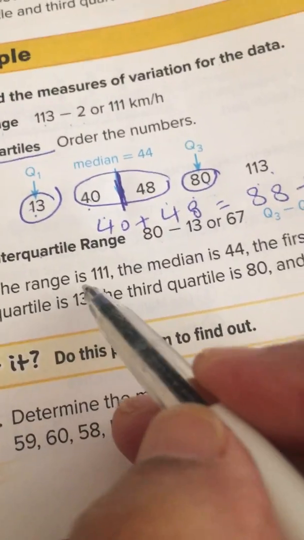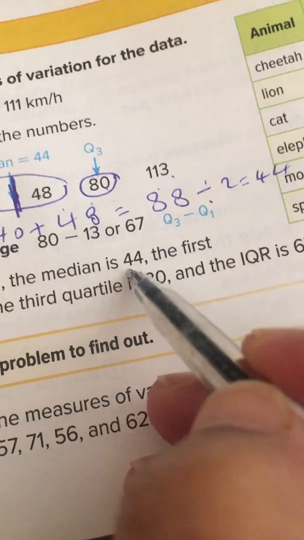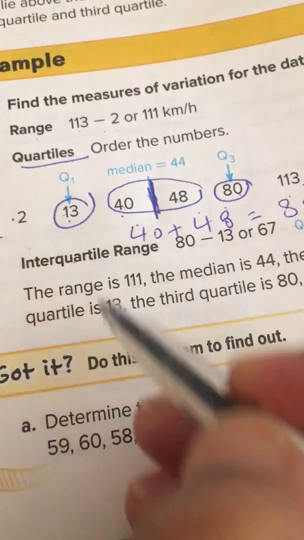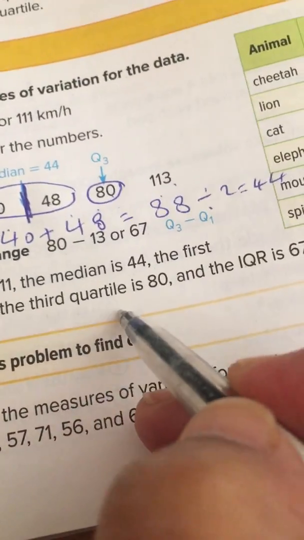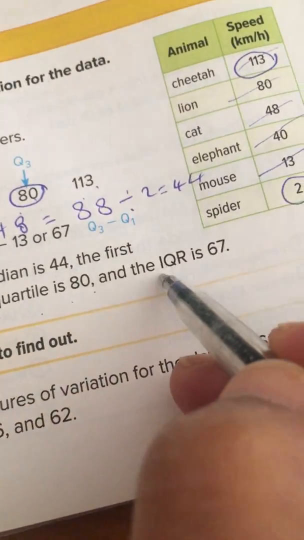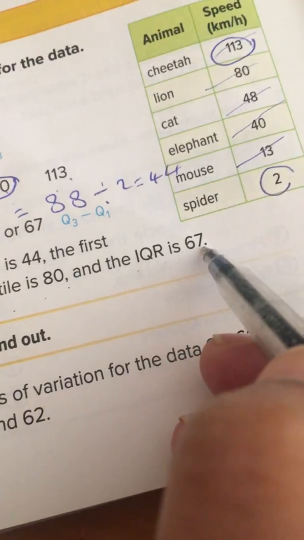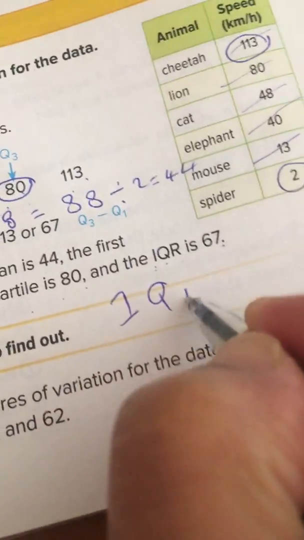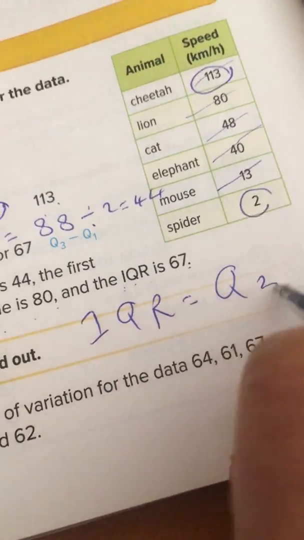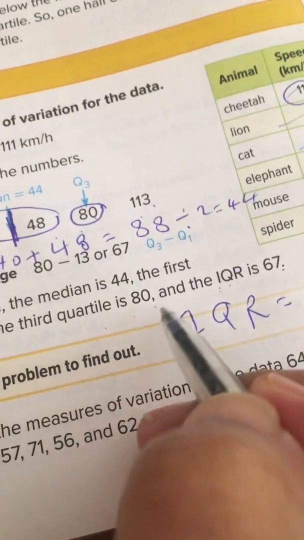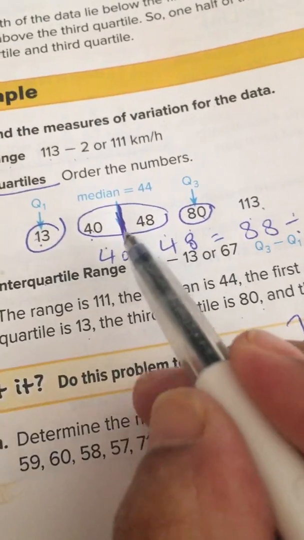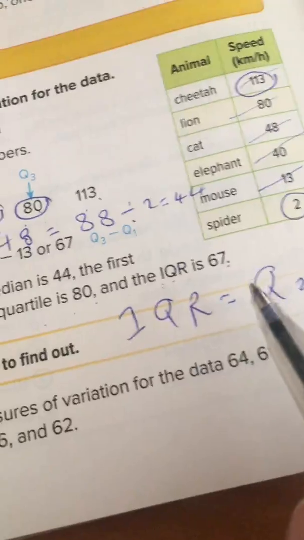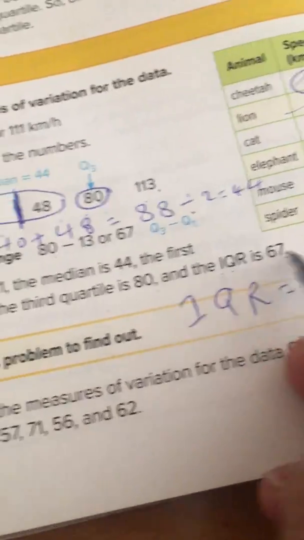The range is 111, the median is 44. The first quartile Q1 is 13. The third quartile is 80. And the interquartile range is 67. Why? Subtract: IQR equals Q3 minus Q1. Q3 is 80, minus Q1 13, it is equal to 67.